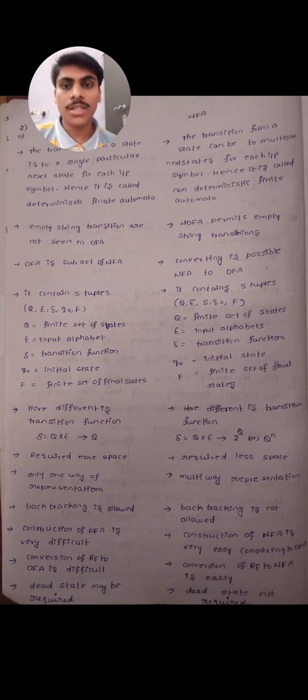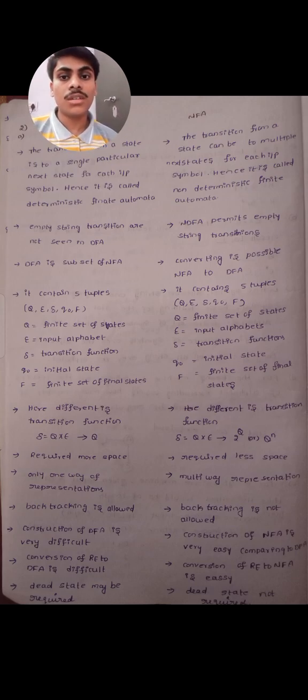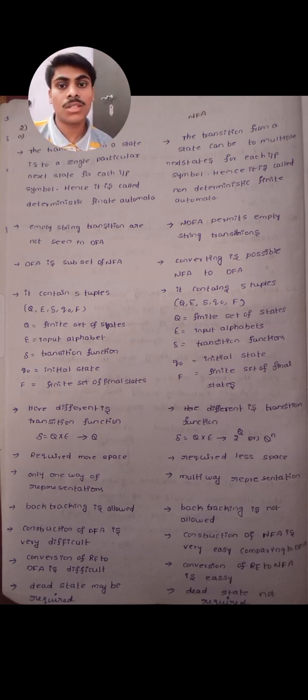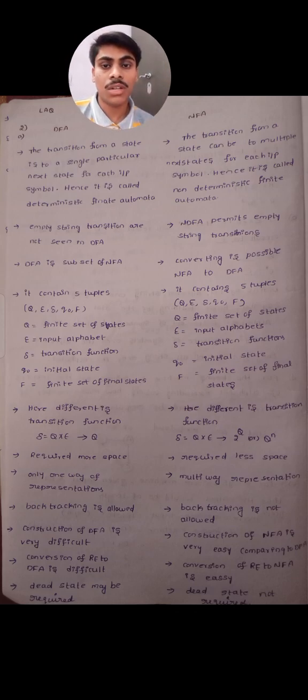Today, my tech talk presentation in this subject is FLAT. FLAT is nothing but Formal Language and Automata Theory. The concept is the difference between deterministic finite automata and non-deterministic finite automata, and what is Moore machine and what is Mealy machine. First of all, let us discuss what are the differences between deterministic and non-deterministic finite automata.